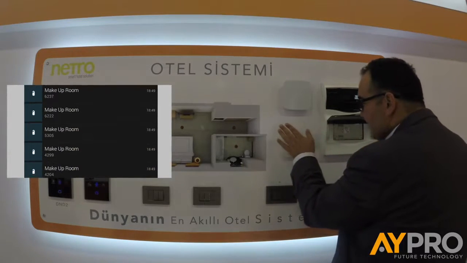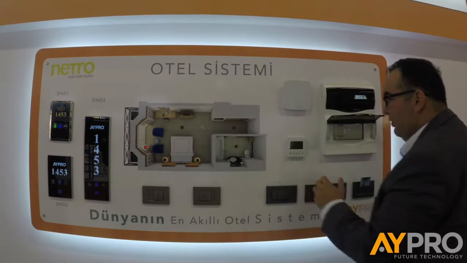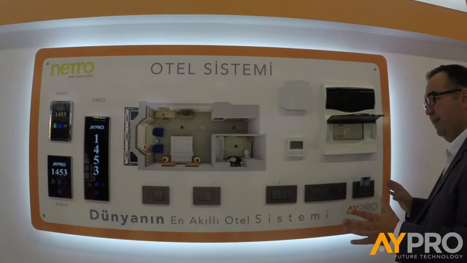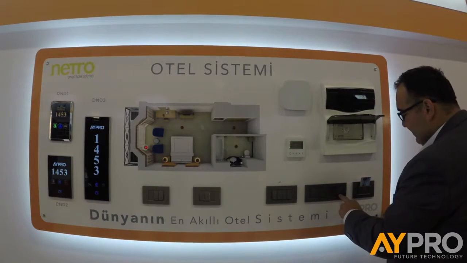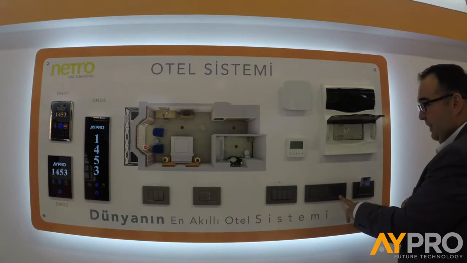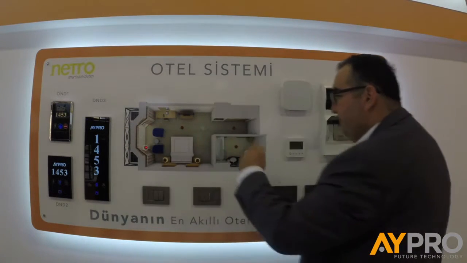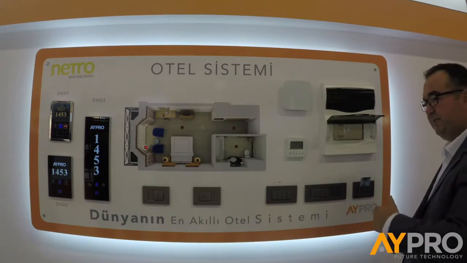So she or he can go directly to the room, make up the room and go back. For a 5-star hotel, for new hotels, this is a good integration, because also when the guest presses the D&D button here, the D&D sign is on, and this information goes to the maid also, and this information goes to the reception.